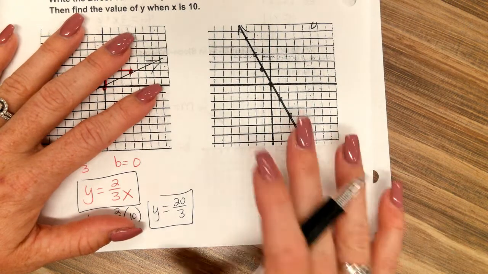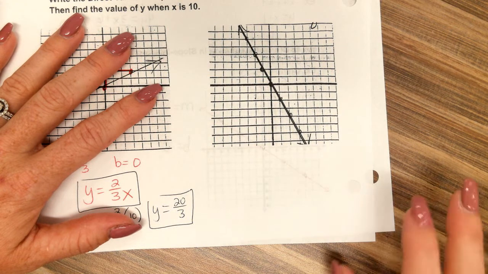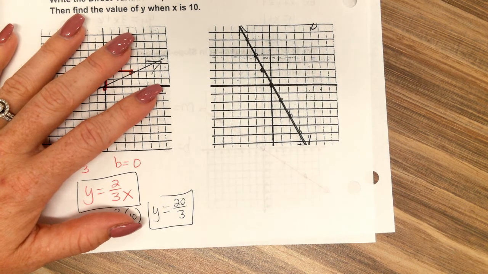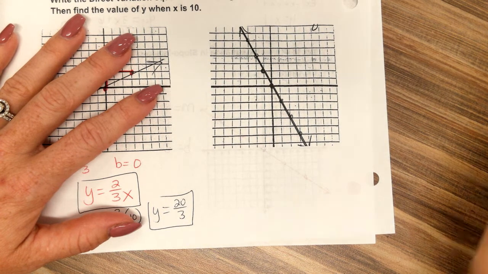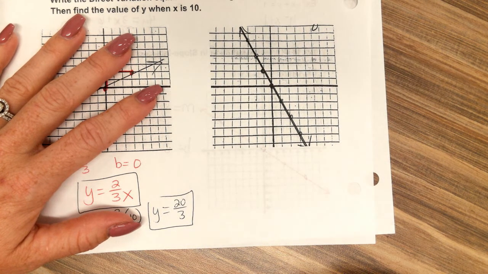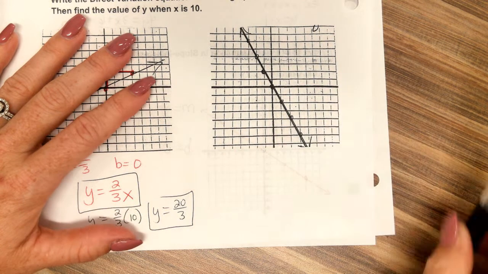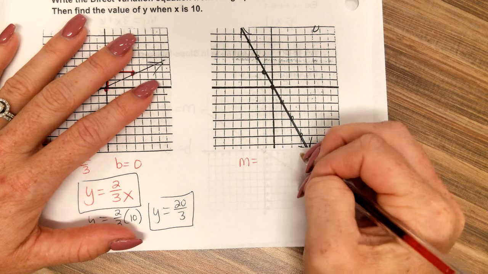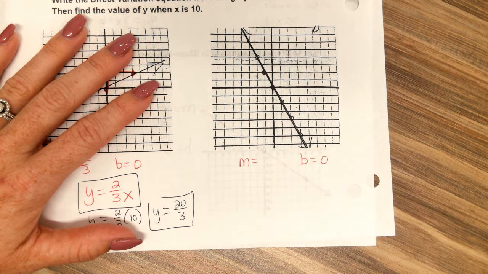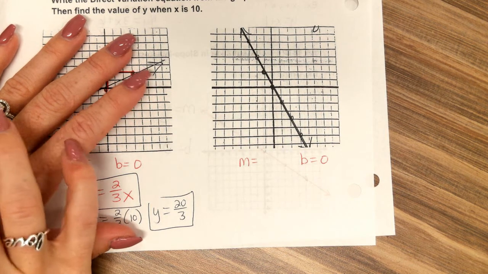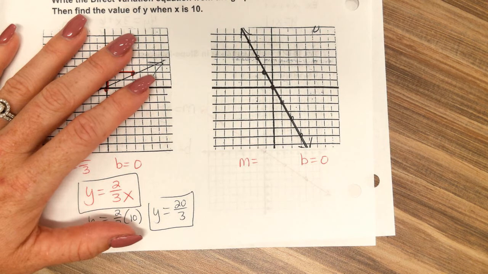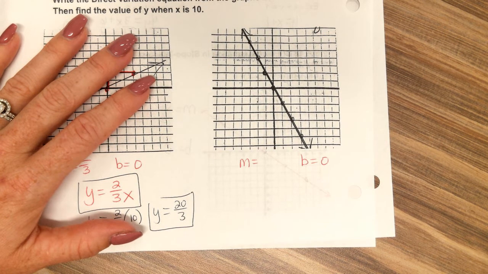All right, try this next one on your own. Quickly, let's go. Write the equation and solve. Has everybody gotten their slope? Look at your slope. Did you put a negative sign in front of it? If you didn't, you missed the whole problem.